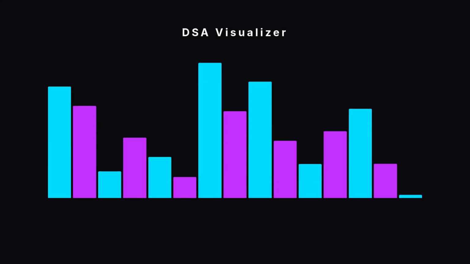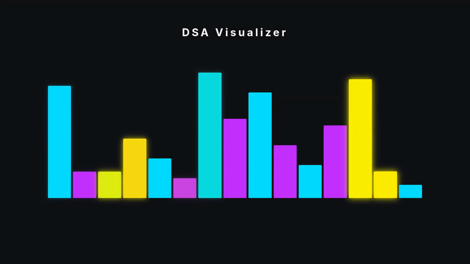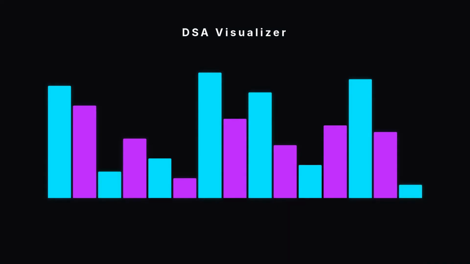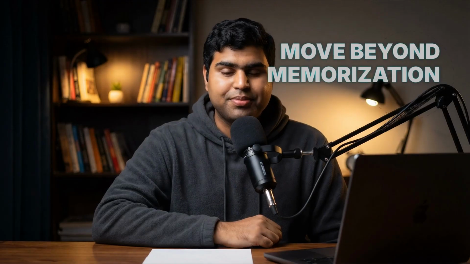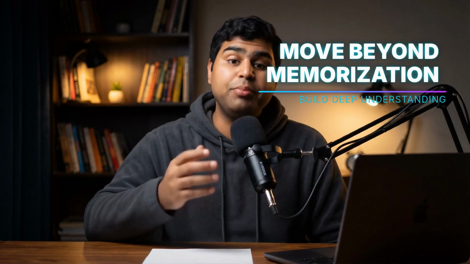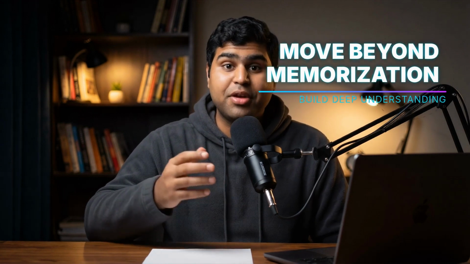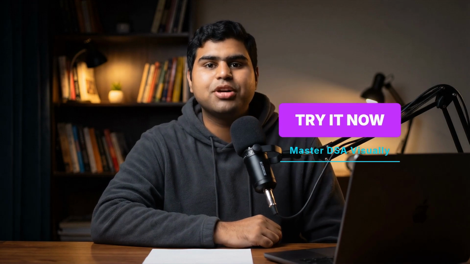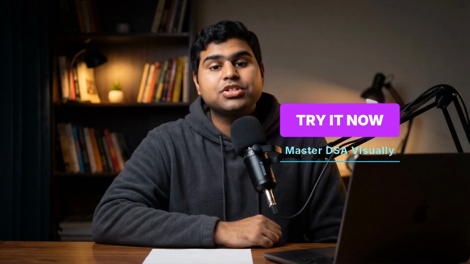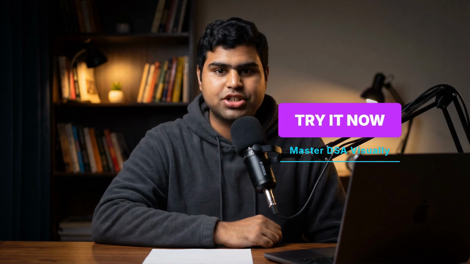Even complex sorting algorithms become intuitive when you can watch the comparisons and swaps happen right before your eyes. With this platform, you're not just memorizing syntax, you're building a deep understanding of algorithm efficiency and flow. Explore DSA visually using this site and start building your intuition today. Master the core concepts and ace your next challenge.